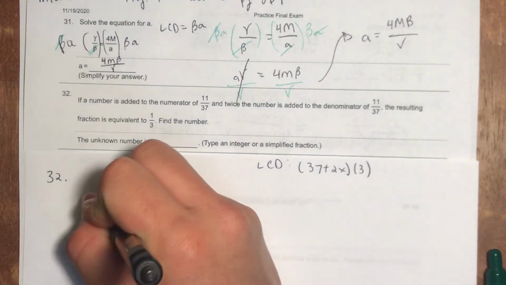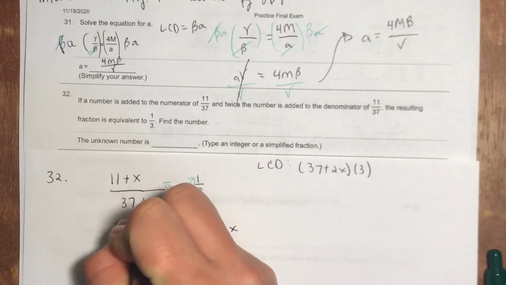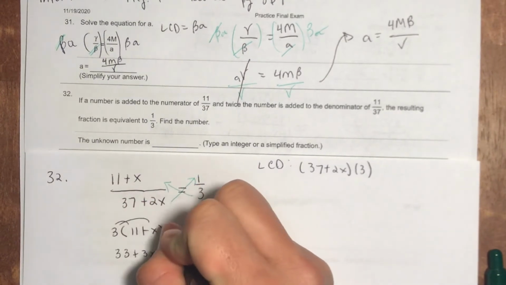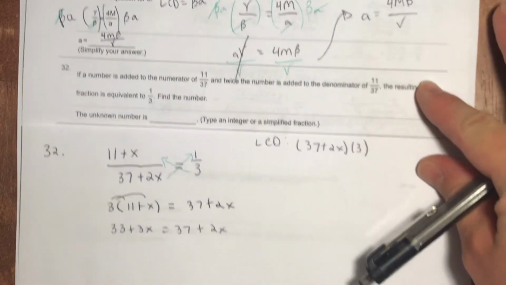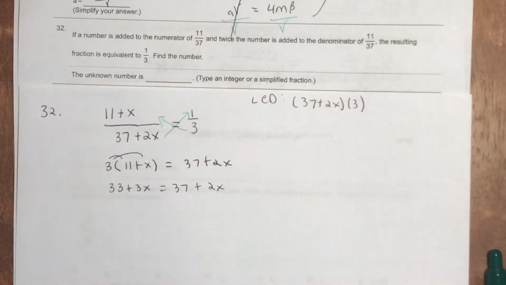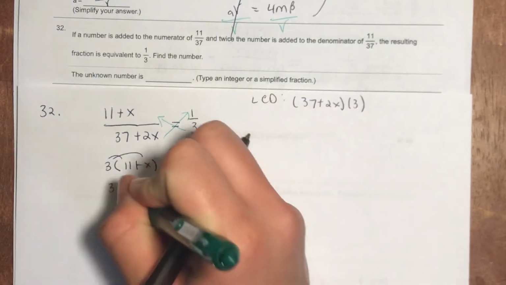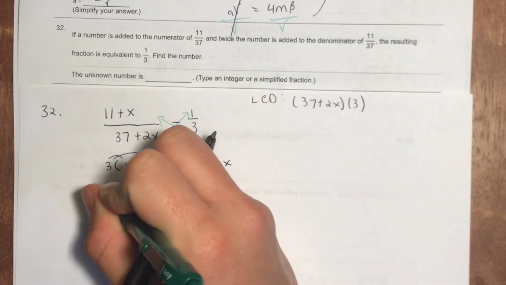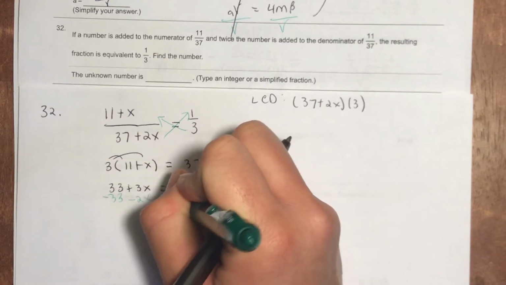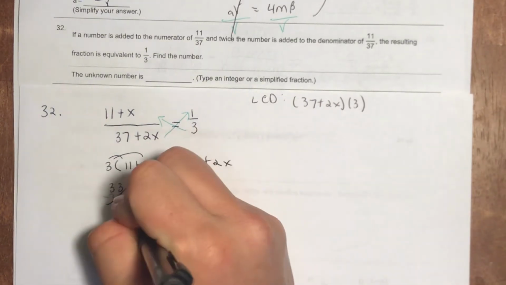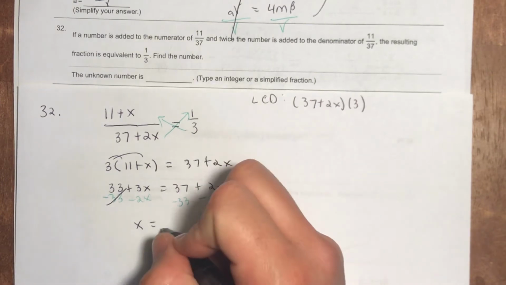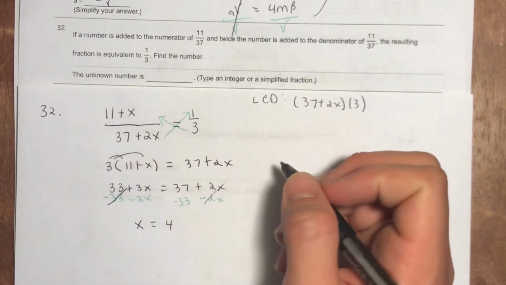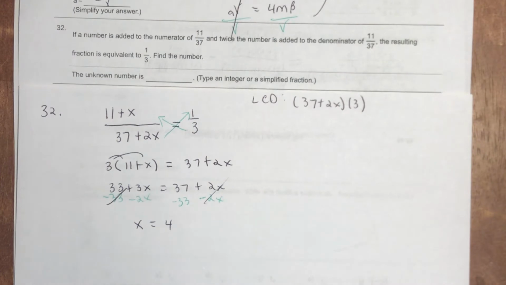Okay, distribute here. 33 plus 3x is equal to 37 plus 2x. Okay, and then we will subtract 2x from both sides and subtract 33 from both sides to get x is equal to, so 37 minus 33 is 4, and we have x is equal to 4.